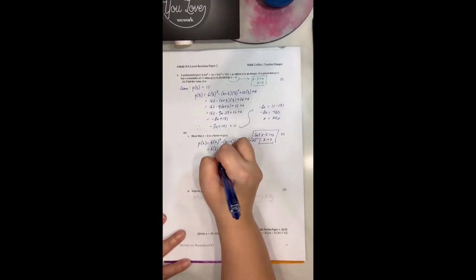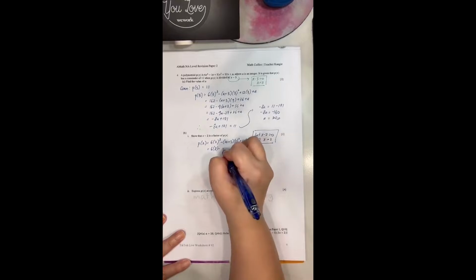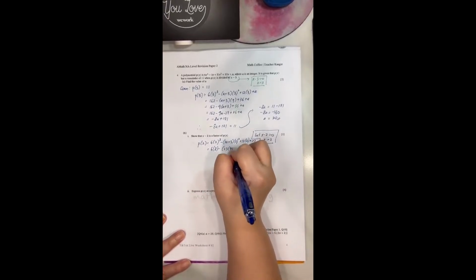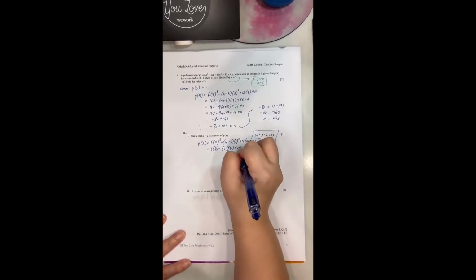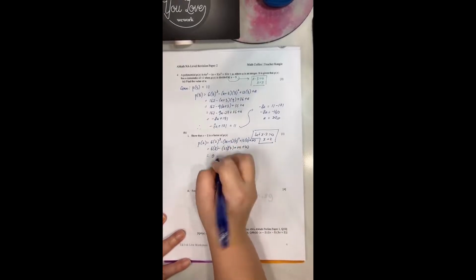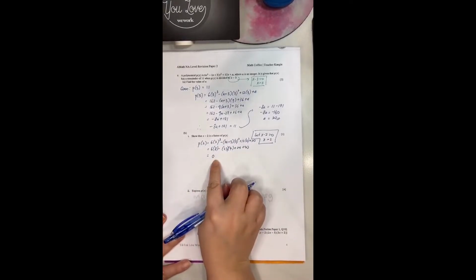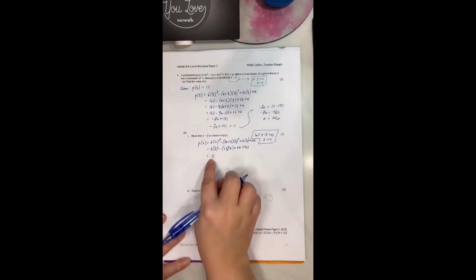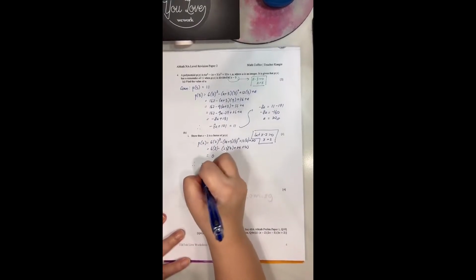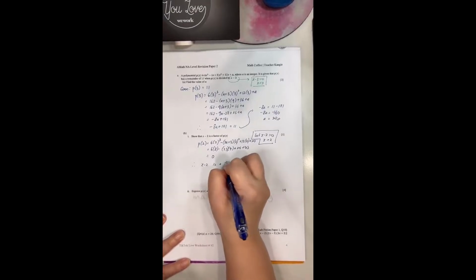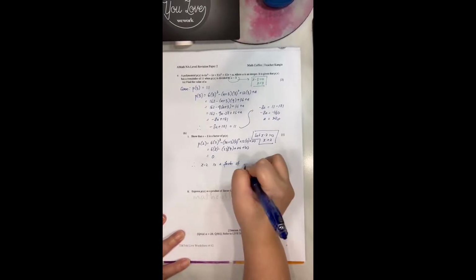If you simplify everything, this is 23, this is 4, this is 24 plus 20, you get a 0. Then after that, you will say, so therefore, x minus 2 is a factor of p(x).